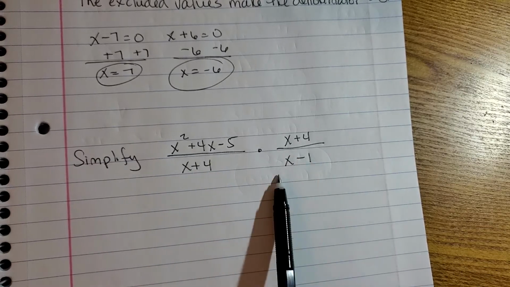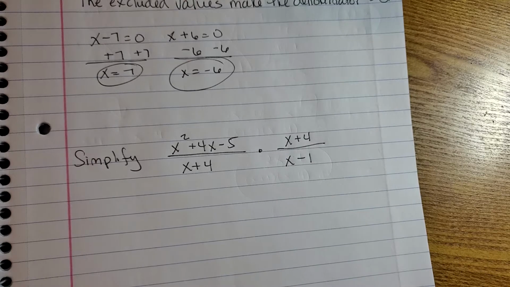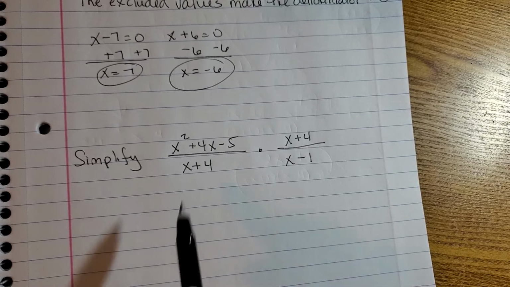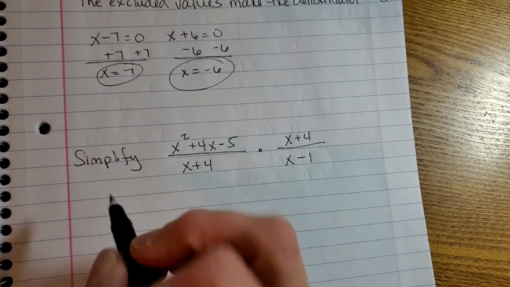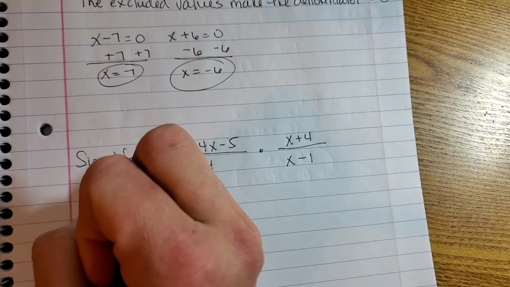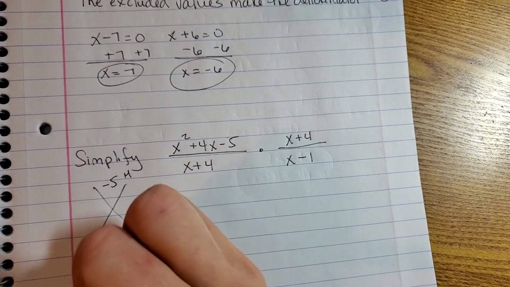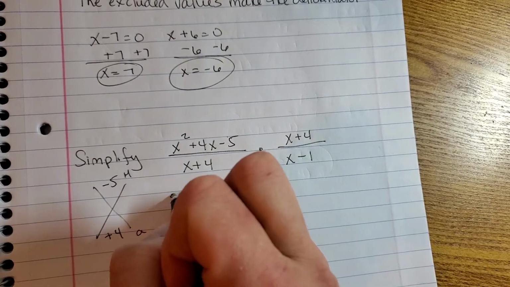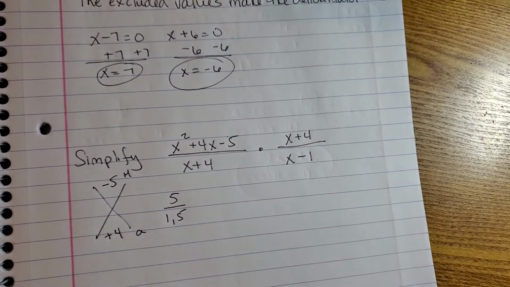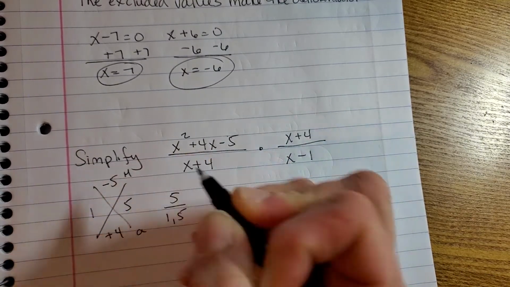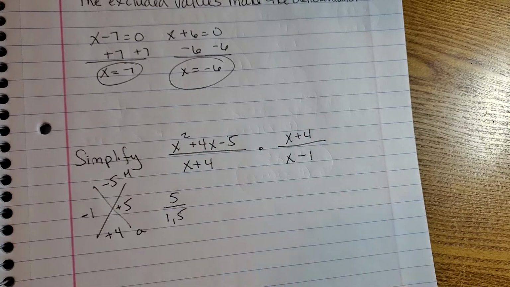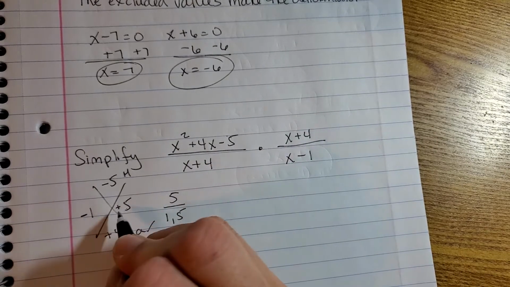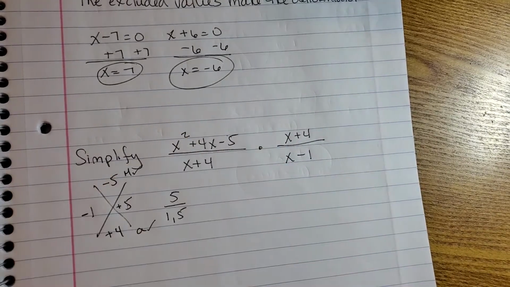So none of these can be factored because they're just binomials. We can't take anything out. It's not a trinomial, not difference of two squares. But we can factor this here. So again, I'm going to take a look. I need to multiply to negative 5 and add to 4. So if I look at my factors of 5, well, that's just 1 and 5. And if I want to add to positive 4, I would have a positive 5 and a negative 1. So 5 minus 1 is 4, so that works. 5 times negative 1 is negative 5, so that works.